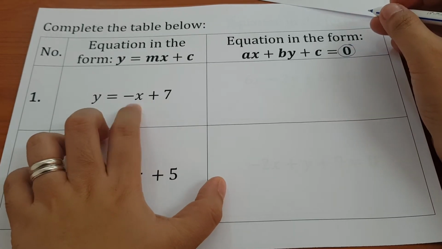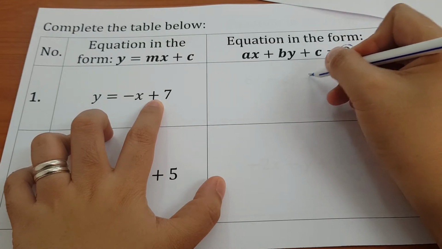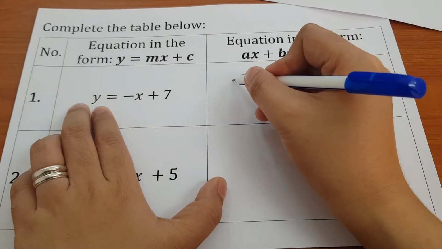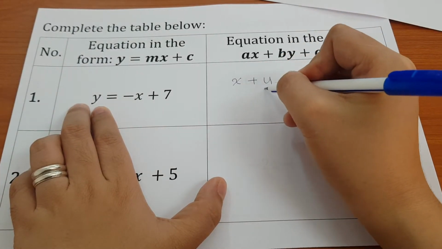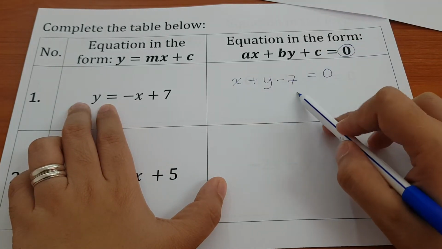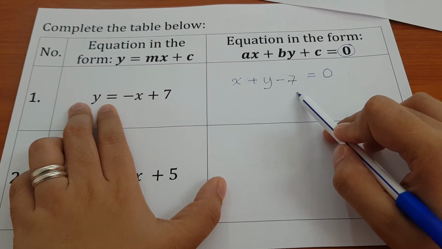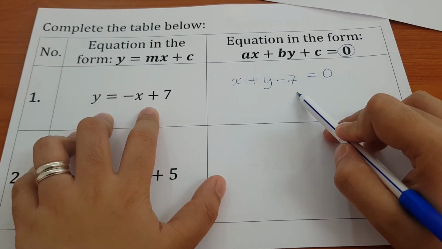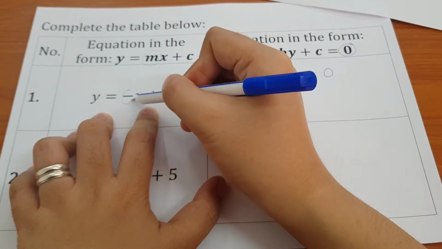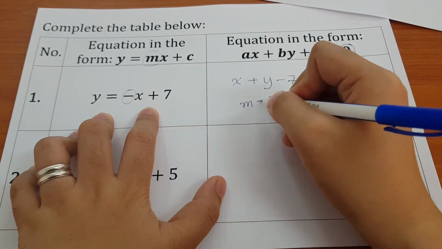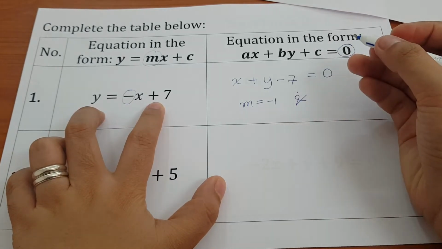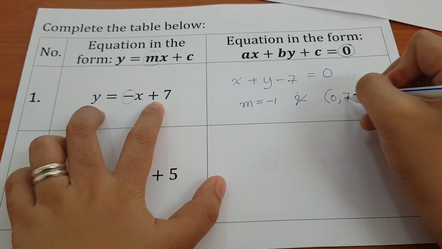That means we move this to the other side, so x plus y minus 7 equals 0. This is the standard form of the equation. Now let's identify the gradient. The gradient is the coefficient of x, so here m is minus 1 and the y-intercept is (0, c), so (0, 7).